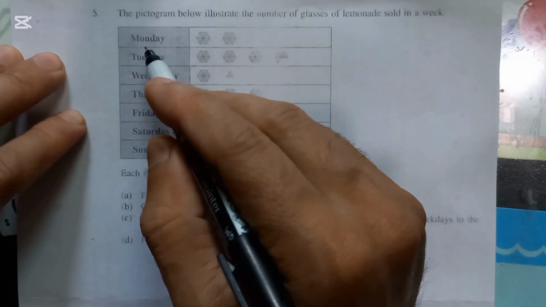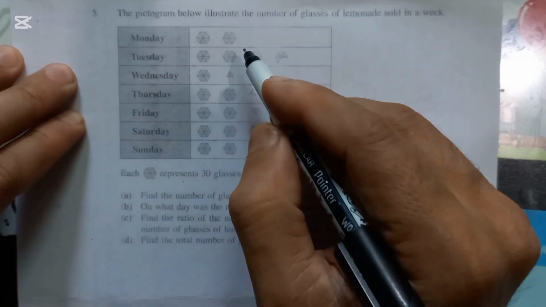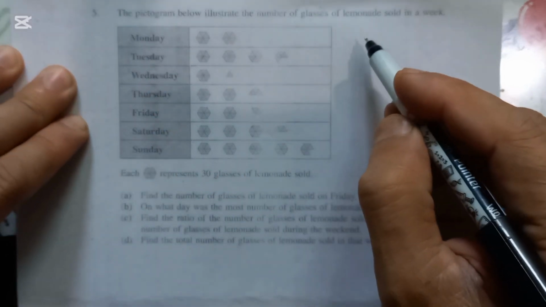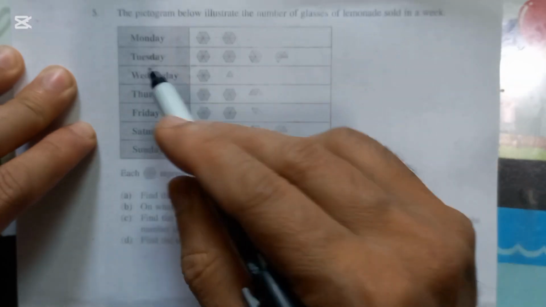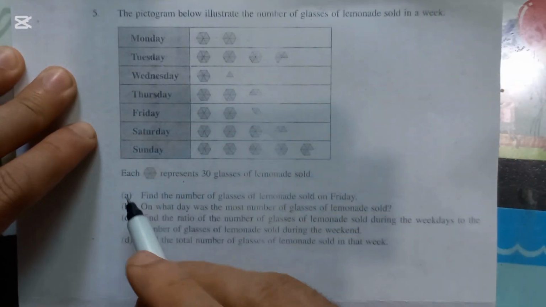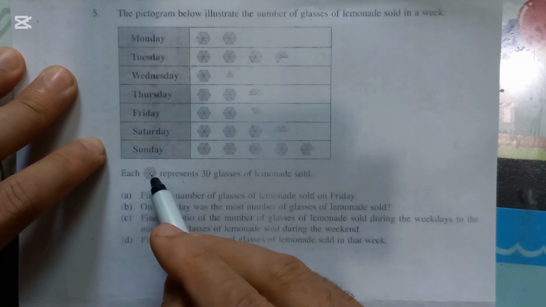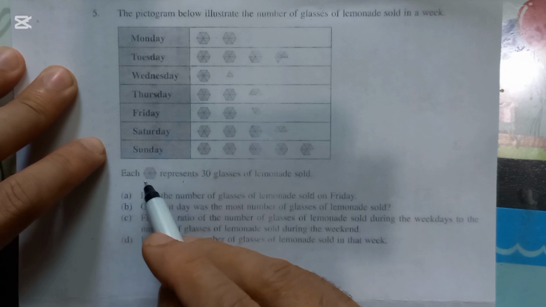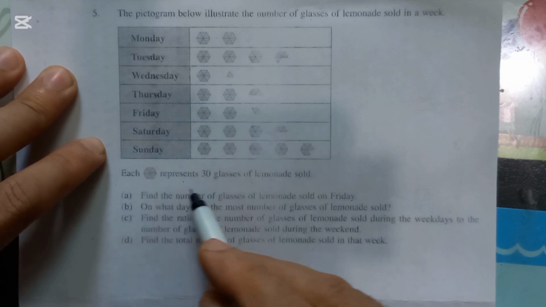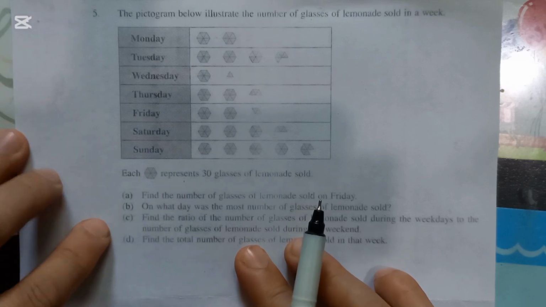The statement of the question is: the pictogram below illustrates the number of glasses of lemonade sold in a week. So here is a pictogram. The key is that each figure has 1, 2, 3, 4, 5, 6 parts in it. So one figure represents 30 glasses of lemonade sold.